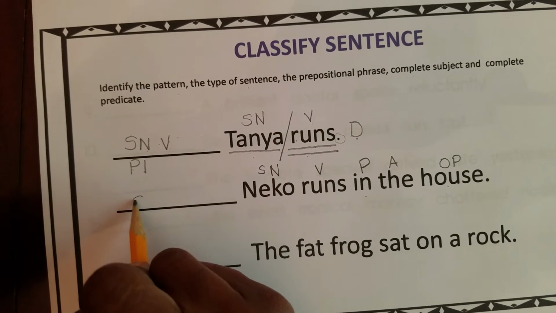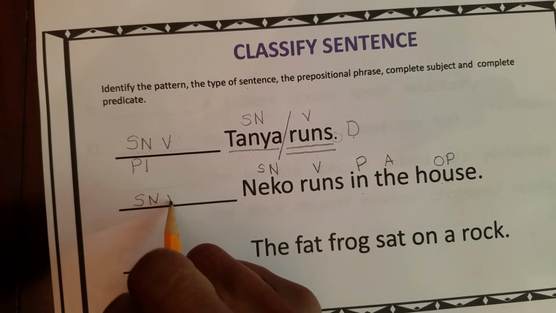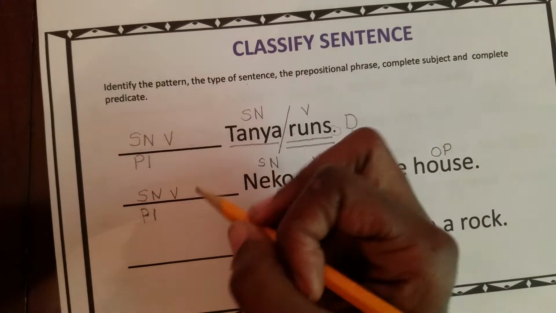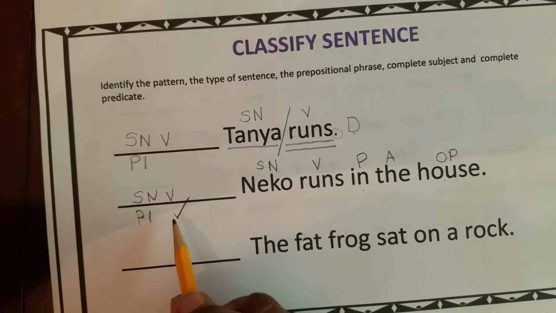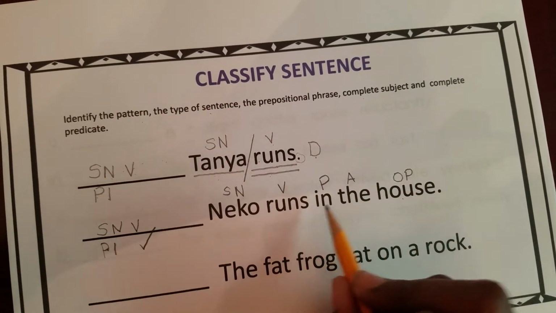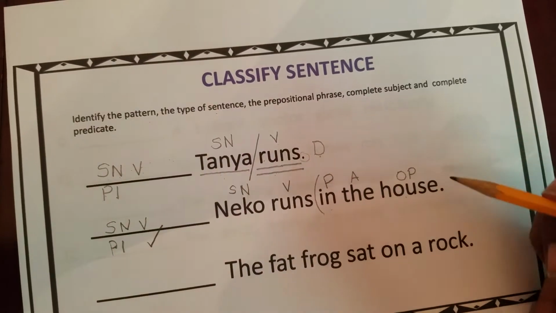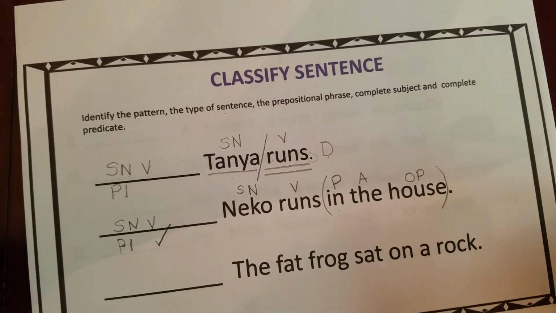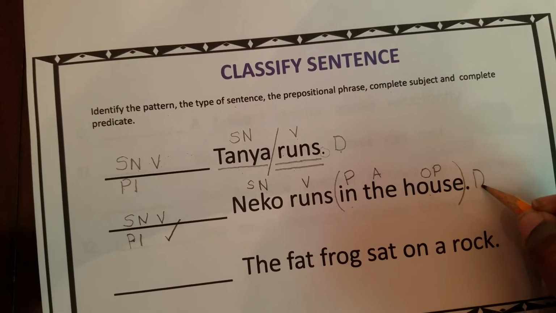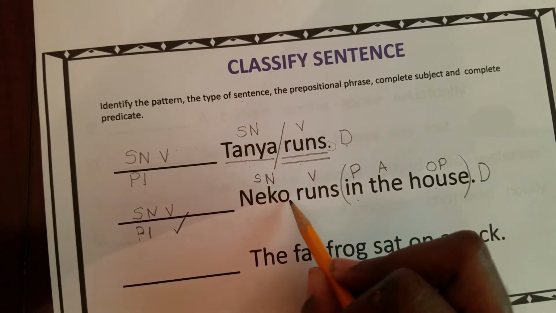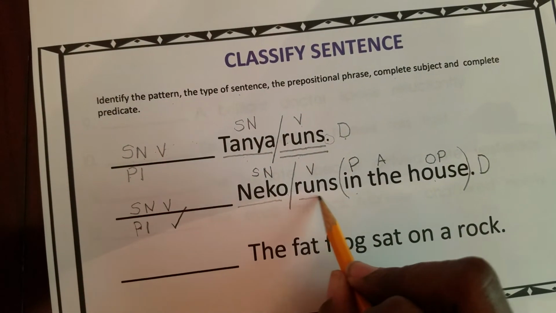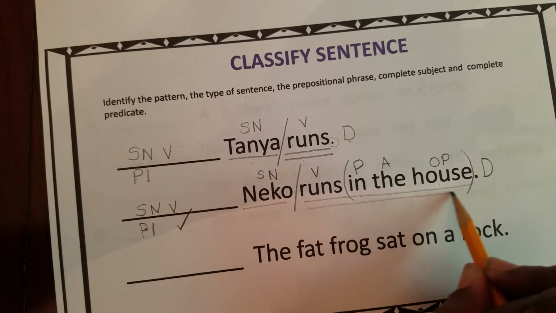We go back here, subject, noun, verb, pattern 1. Check. What are we checking for? Prepositional phrases. There's a prepositional phrase. We're going to identify it. Period, statement, declarative sentence. Go back to the verb and divide the complete subject from the complete predicate.